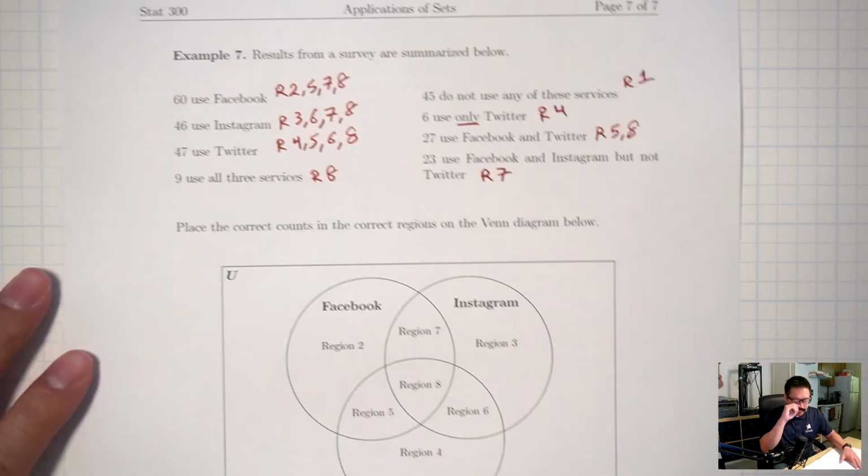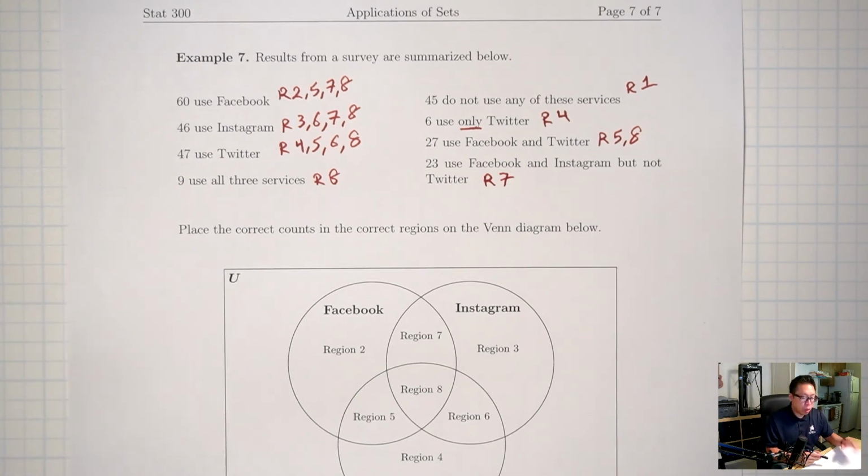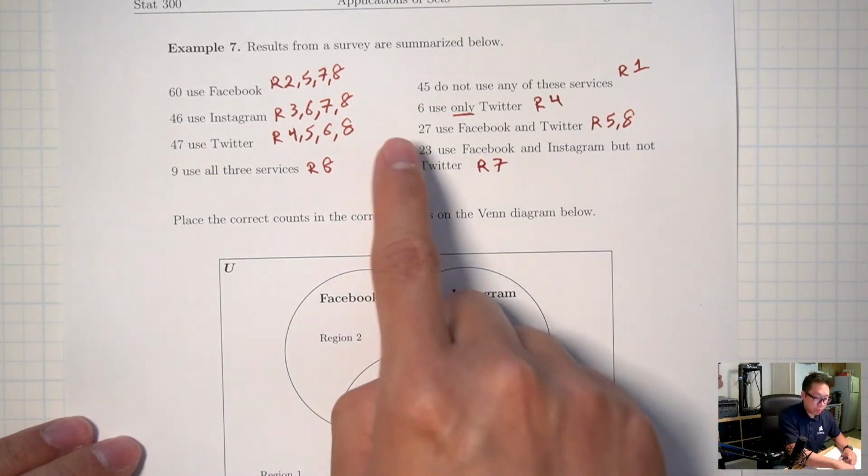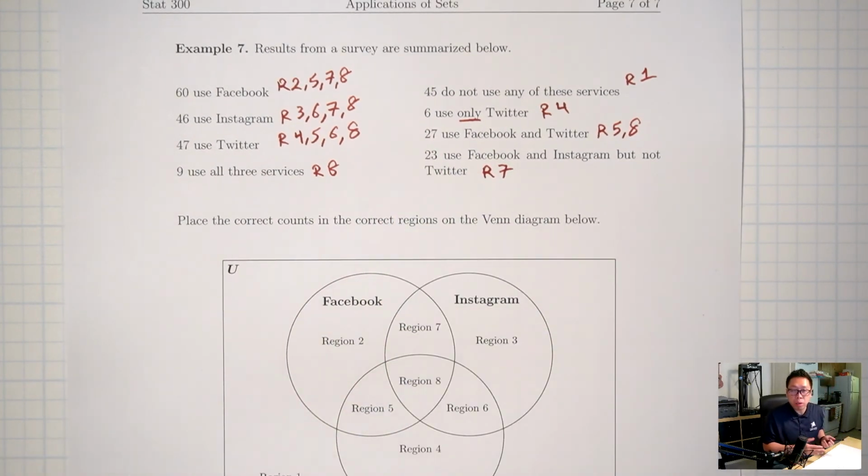So just like my other advice, start with the clues that refer to just a single region. So that's this 9, this 23, and this 45, and also the 6, because those you can put in right away.